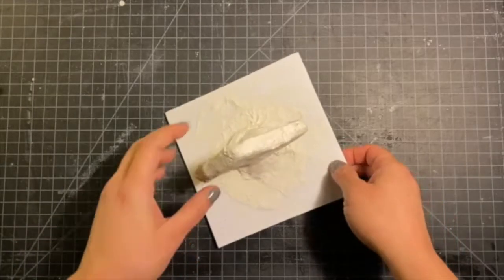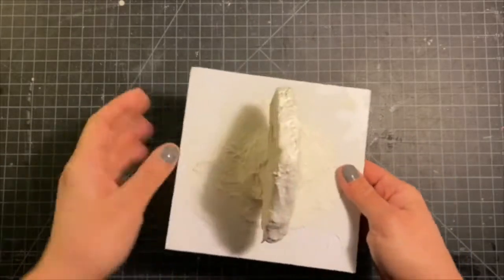Now that our plaster is dry, we can go ahead and decorate or add details.